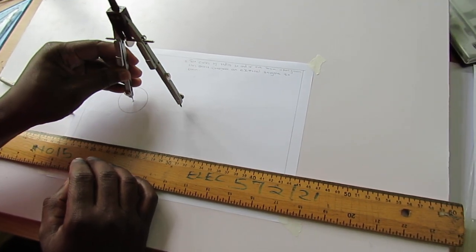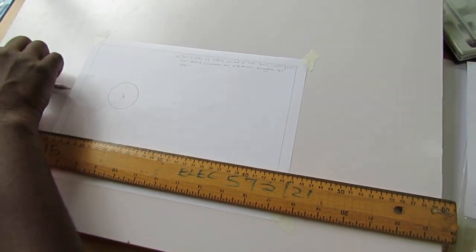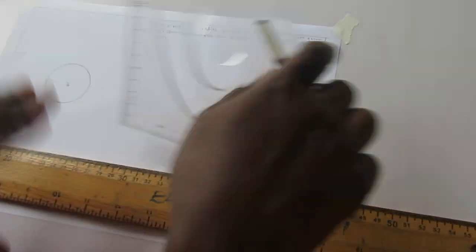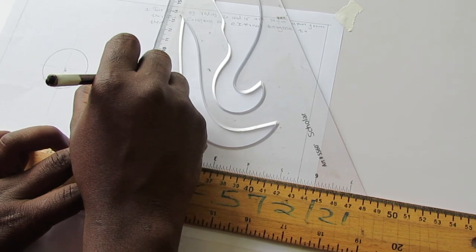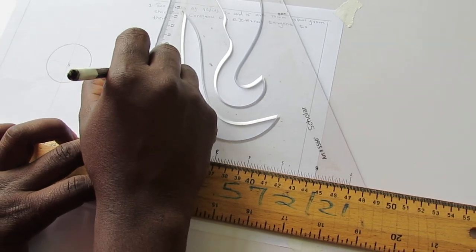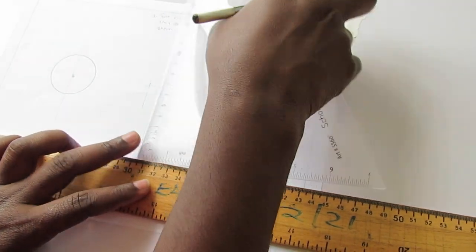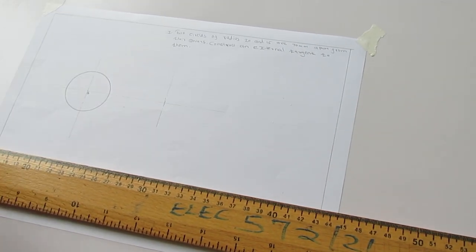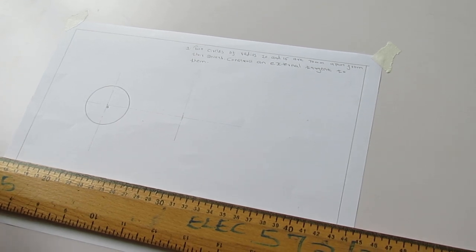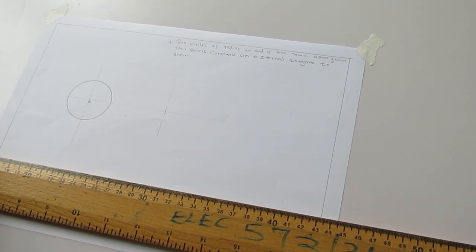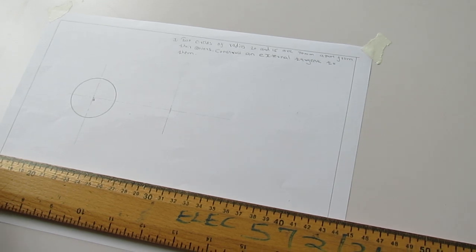Then we come here, we make a mark there, and we make another center line here. After doing that, we will measure that radius of 15, like that.